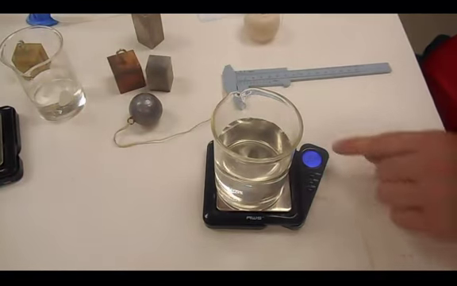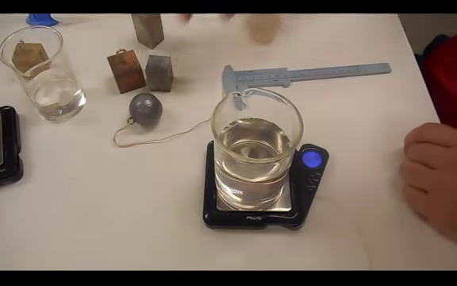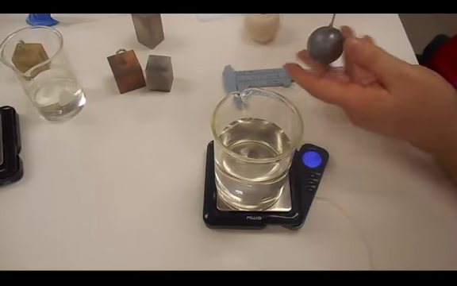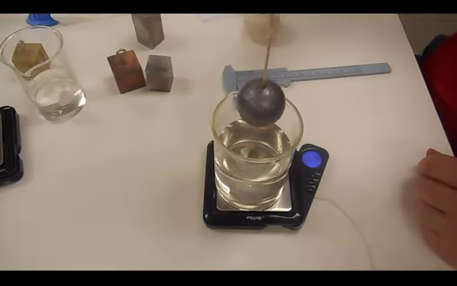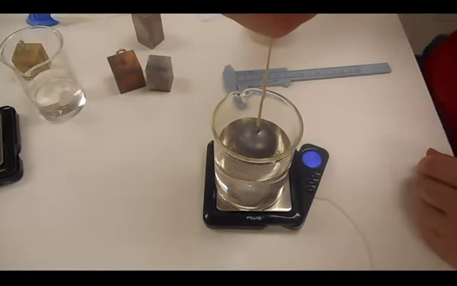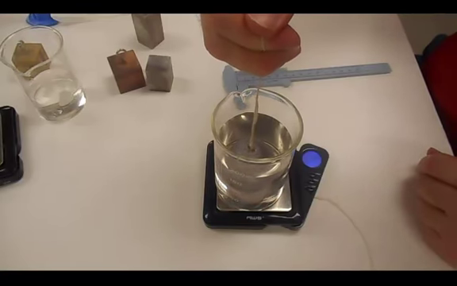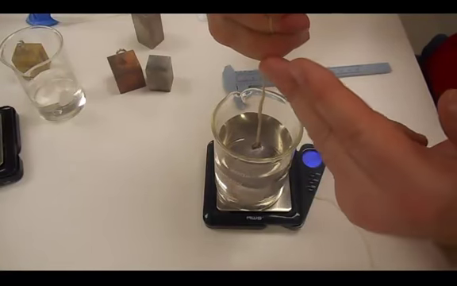And it measures this much, but again, I'm going to tare it. Okay, and now comes the trick. Usually this is done with an overflow cylinder, but I believe the method of using the immersed mass is actually better. So I'm going to immerse the lead in here. That means that the scale is going to measure the mass of the lead ball minus the buoyant force that is acting on it. And that is what's called the immersed mass.